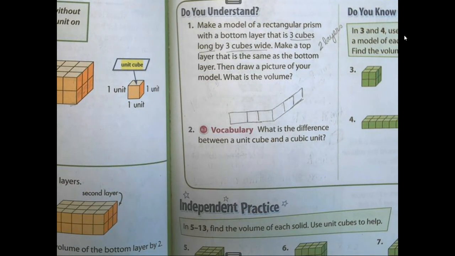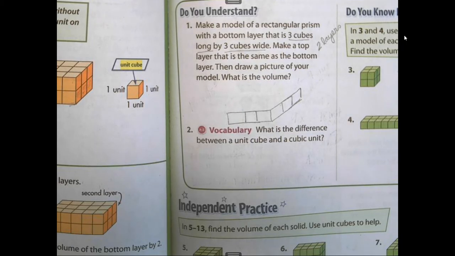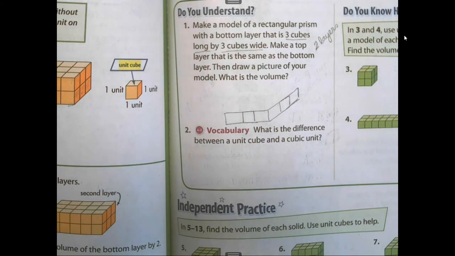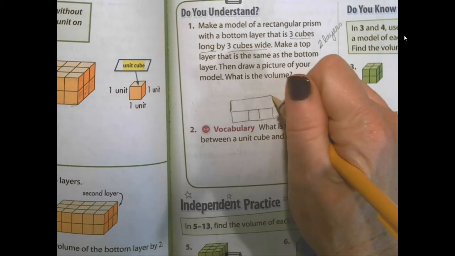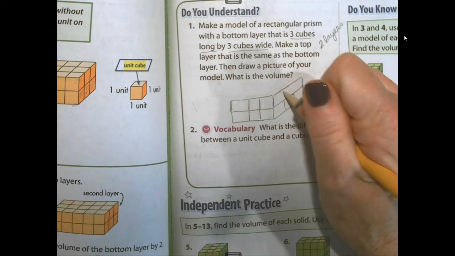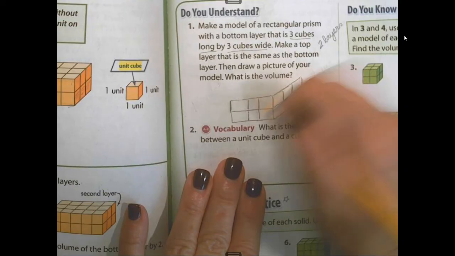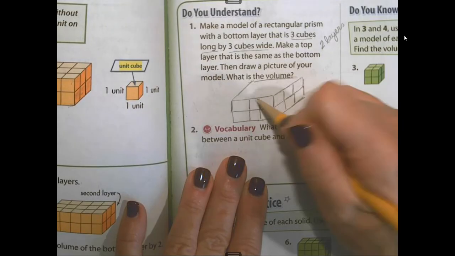All right. And then I'm thinking about this. You know what? If I have 3 cubes long and 3 cubes wide, I can use my multiplication and fill it in. I should have 9 cubes on this layer, right? And let's see what happens. I'm going to draw my second layer. So the front, here are my 3. And here are 3. And again, my top layer should have the same number. So 3 times 3 is 9. So I should have 9 cubic units on each layer. Now, we're going to close in.